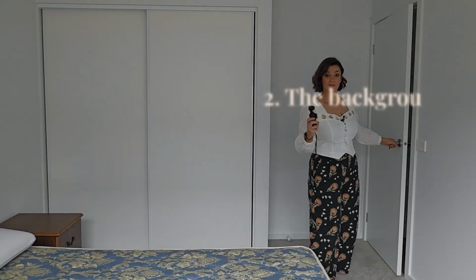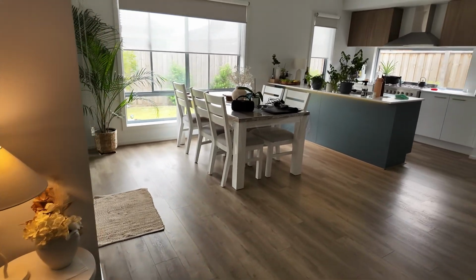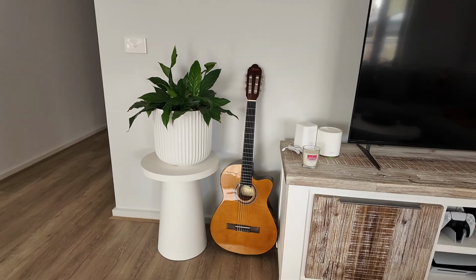The second important thing is your background. If your background is busy, that will attract the attention to your background. It will also tell a wrong story. So you could use a corner that has a maximum of 2 elements, and by that I mean it could be a plant and a wall art, or you could use just a white background.